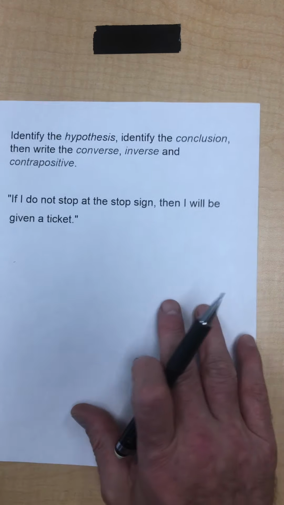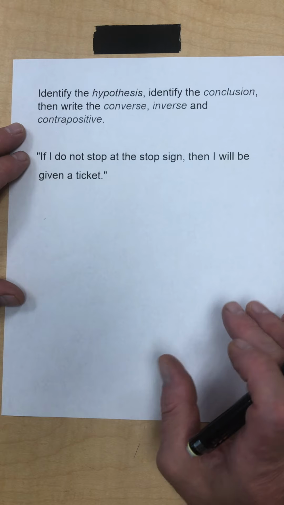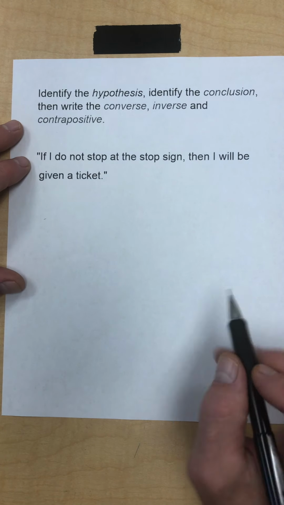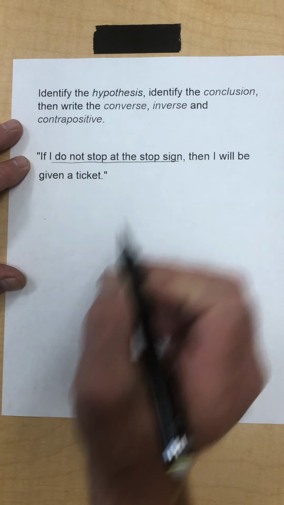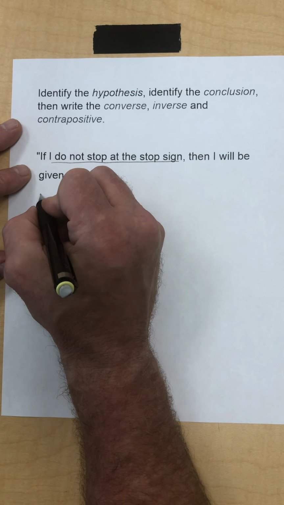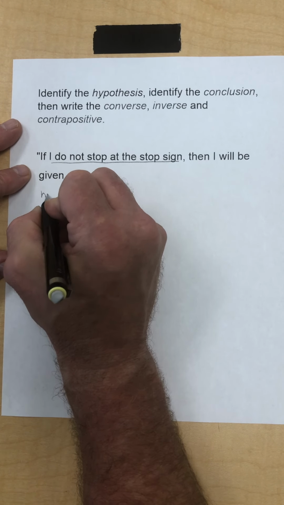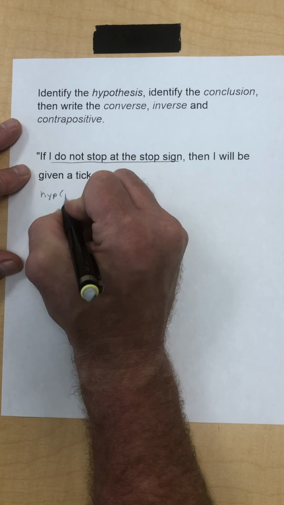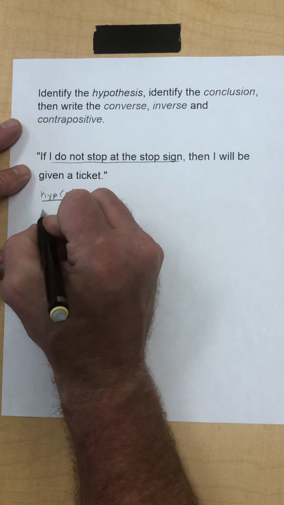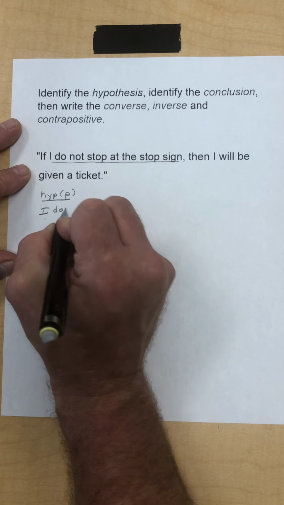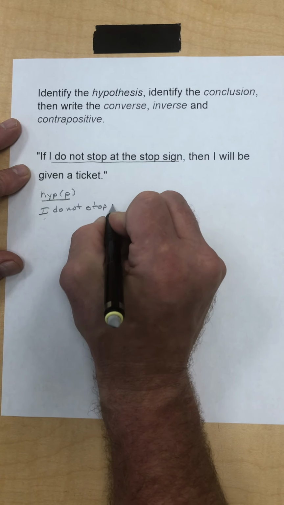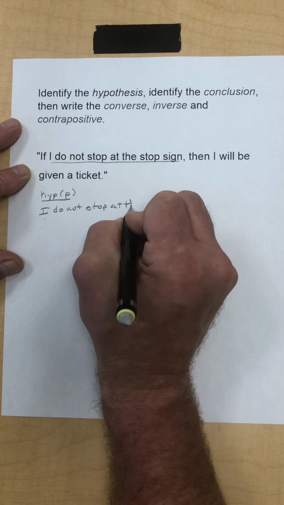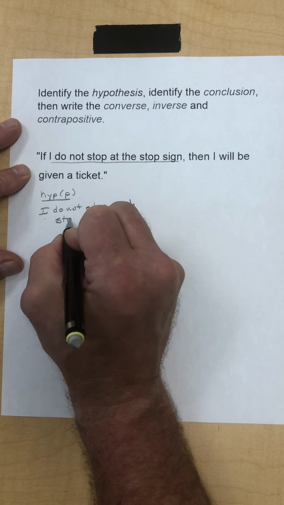Let's see. If I do not stop at the stop sign. My hypothesis, my P, is: I do not stop at the stop sign.